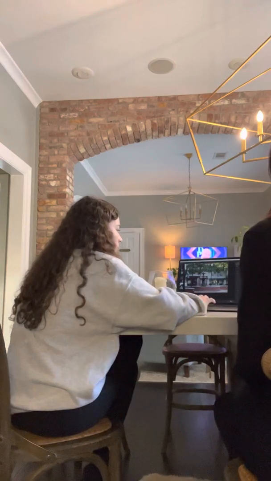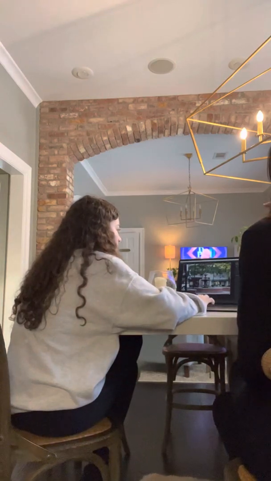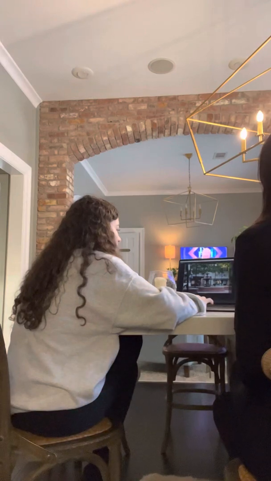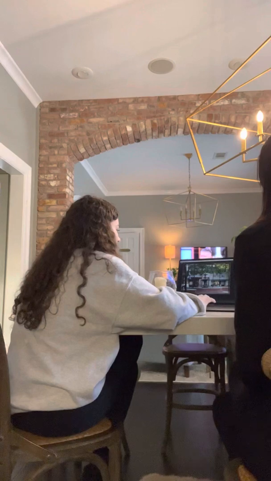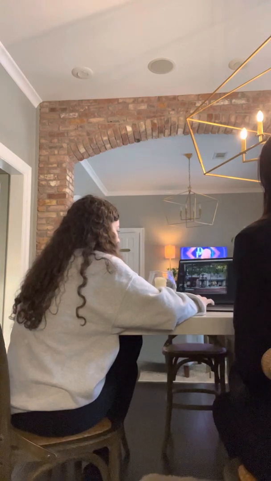So come down here to the crop. And you remember that? Yep, there you go. And then once you get it, you can move it around. I guess we can just start right here. We'll just start right here.